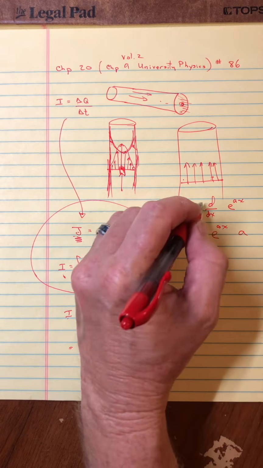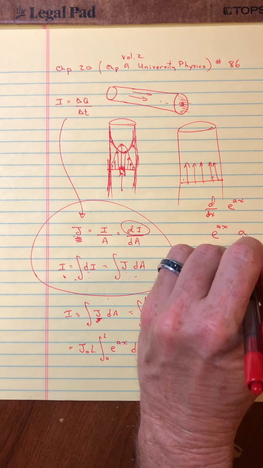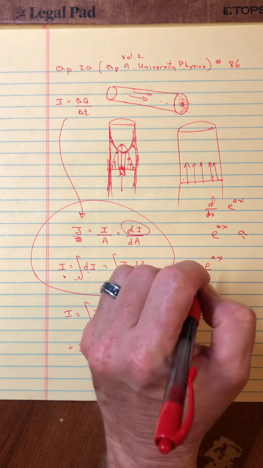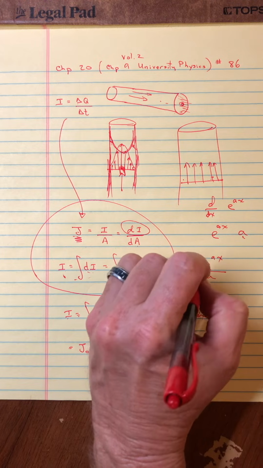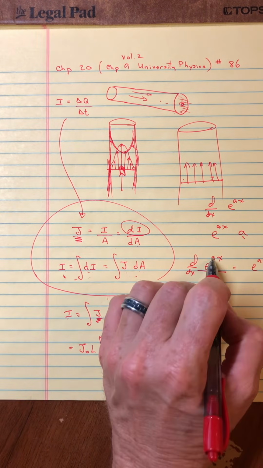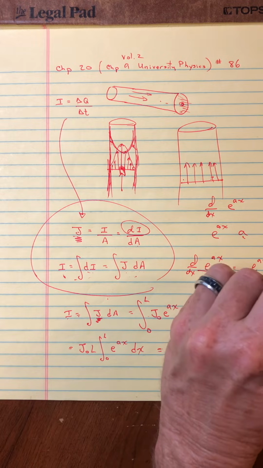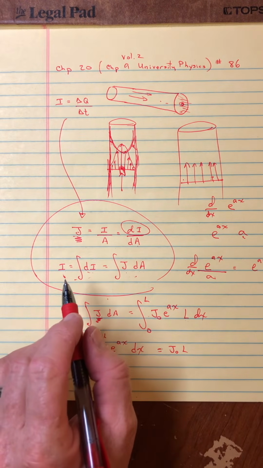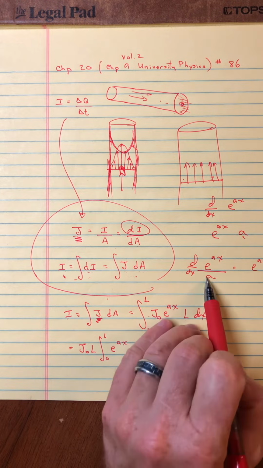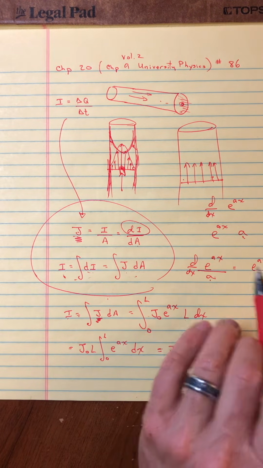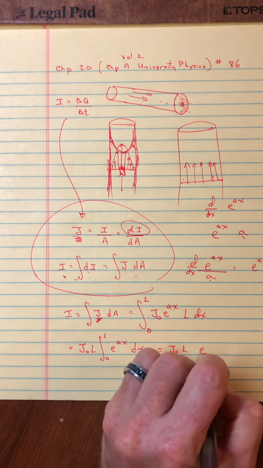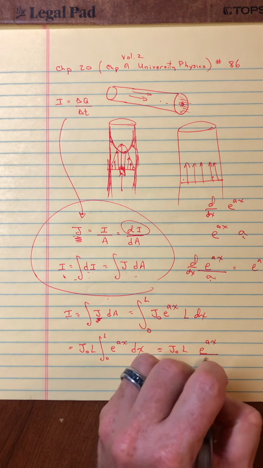I guess we would say something to this effect. Had we not had that a, in other words, if we had e to the ax over a, when we took the derivative, we would get e to the ax, and then the chain rule would bring down an a, but remember it's also over an a, and so we just get e to the ax. So there's our answer. If you take the derivative of this, you get that, which means if you take the integral of this, you get back to here. All right, so this would be e to the ax over a.